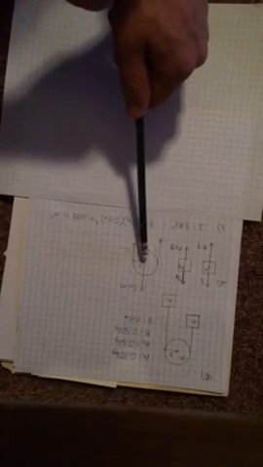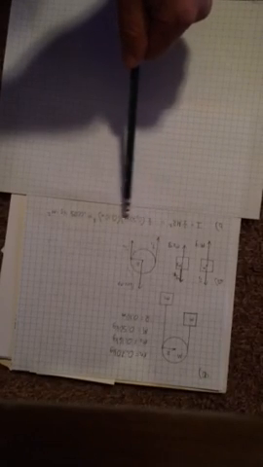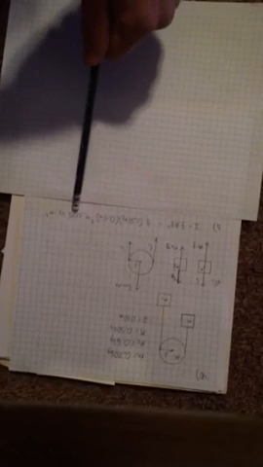Next, for B, it says to determine the rotational inertia of the pulley. Since this is a solid disc, I is equal to 1/2 mr squared, and so we plug in its value and we get that right there. That's B. Now for C.